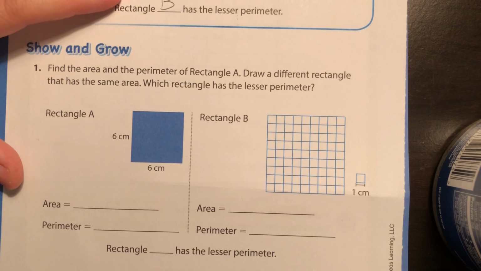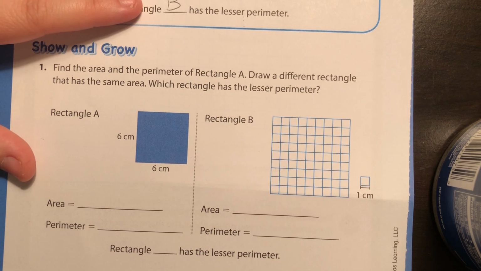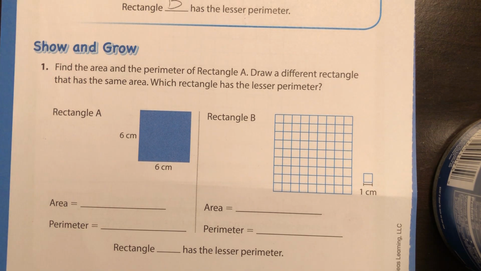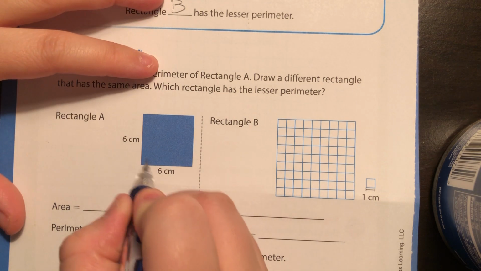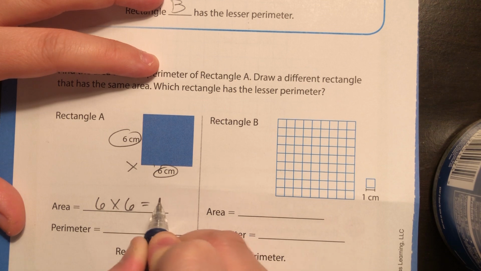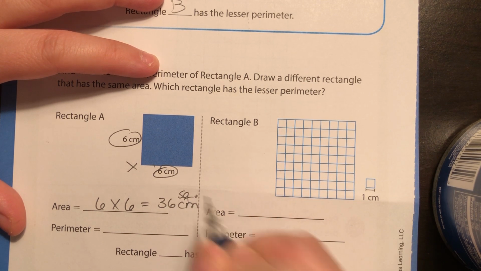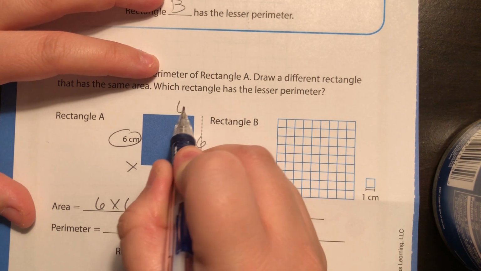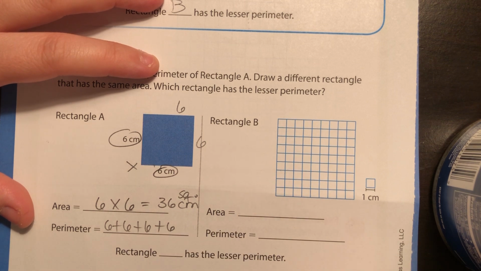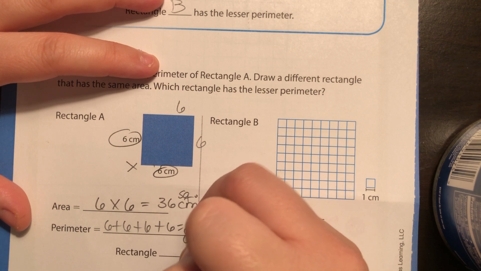Now let's go up here. It says find the area and the perimeter of rectangle A. Draw a different rectangle that has the same area. Which rectangle has the lesser perimeter? All right, let's do it. So for this one, the area is this times that. So 6 times 6, meaning 36 square centimeters. For the perimeter it is 6 plus 6 plus 6 plus 6. Okay, that would be 24 centimeters.